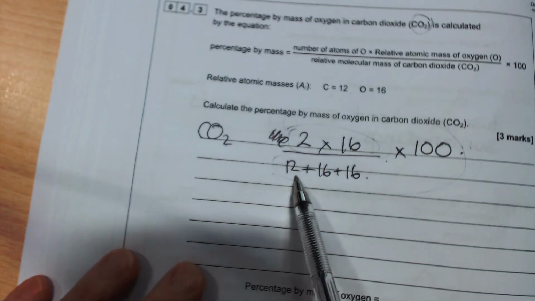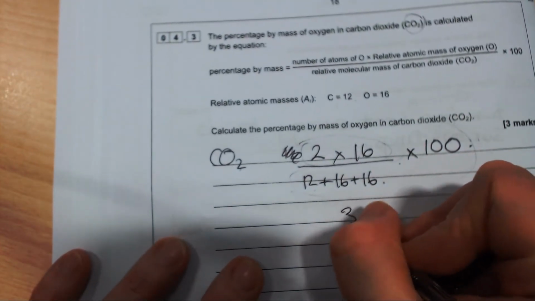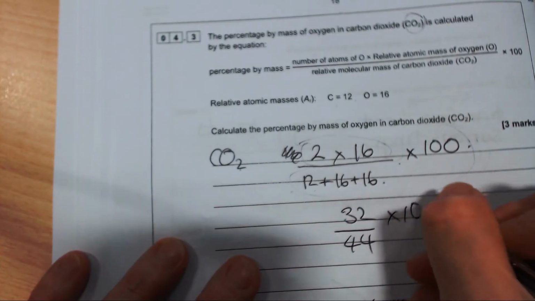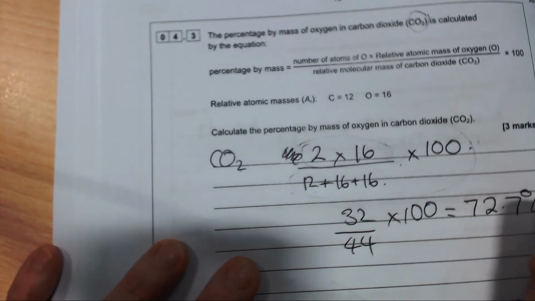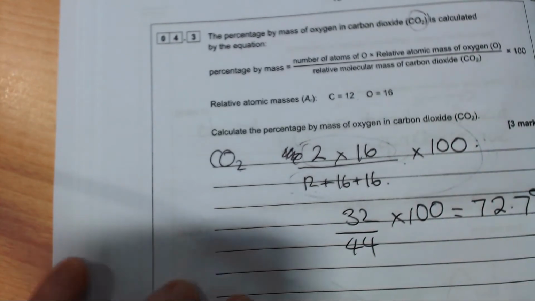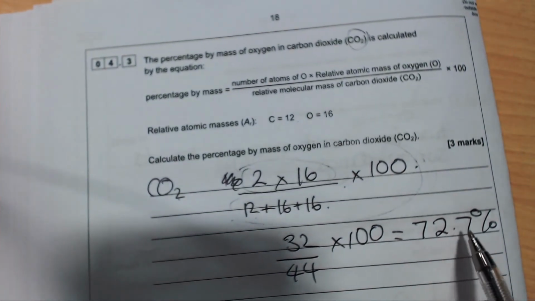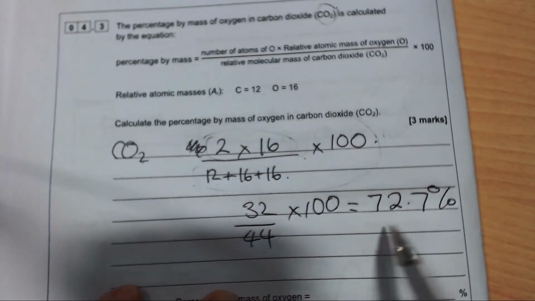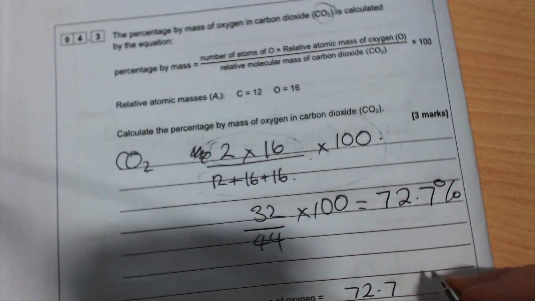Okay, so essentially we've got 32 over 44 times 100, which is going to give us 72.7%. Actually it's going to give us 72.7272727272, but we're going to round that to 1 decimal place. Okay, 72.7%.